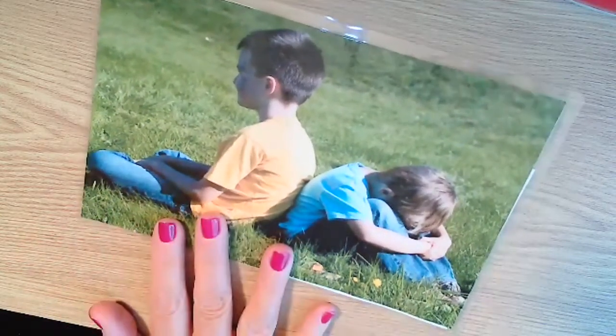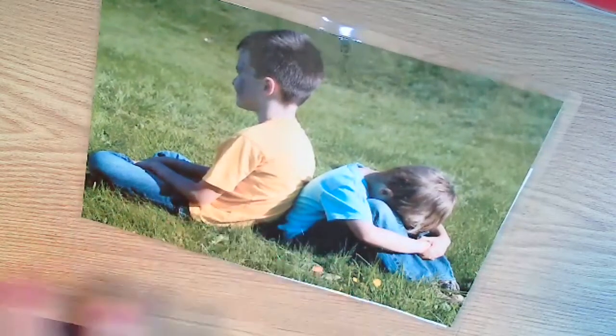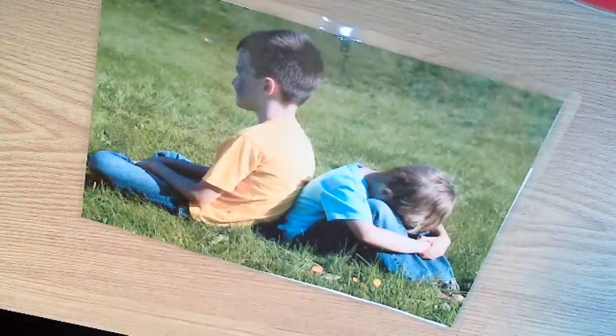So pictures first, always thinking about the clues they can find in the pictures and then taking it through to the text. I hope you found that useful and it's something that you'll be able to use with the children that you teach.